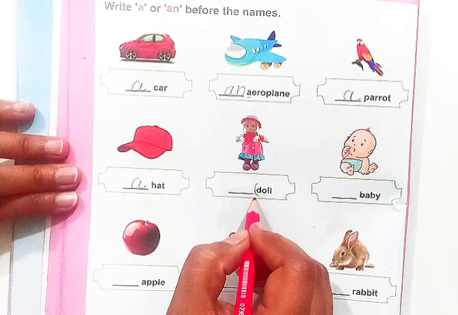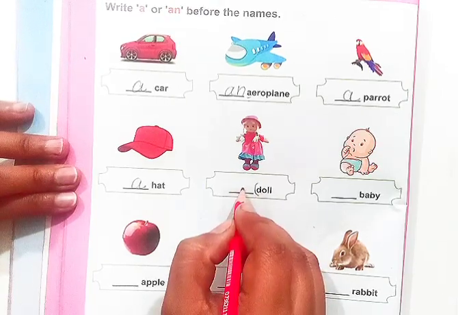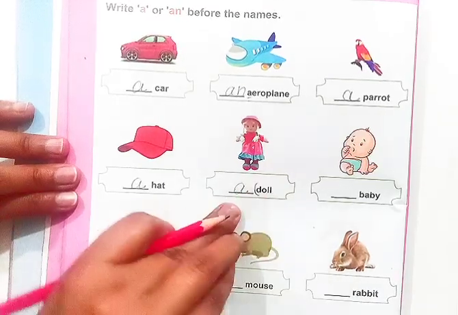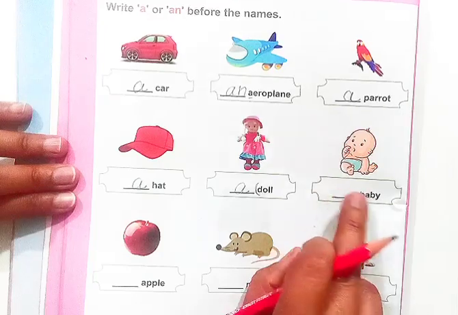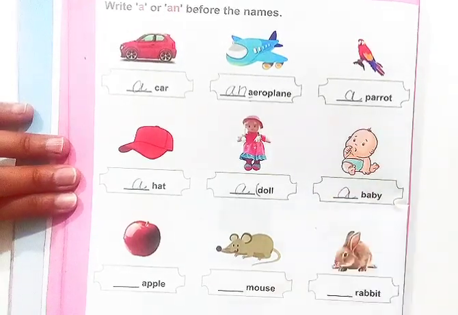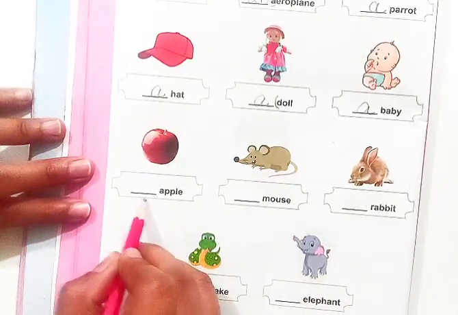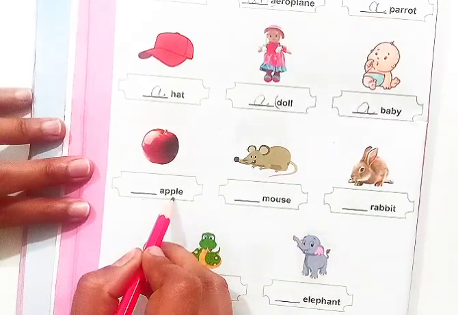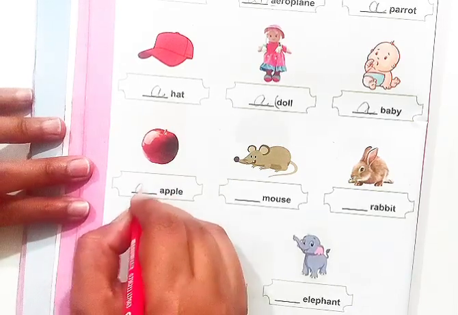If the first letter of the word is a consonant, you will write a. A doll, and baby, a baby. Very good, a baby. Now, an apple, a apple? An apple. Very good.